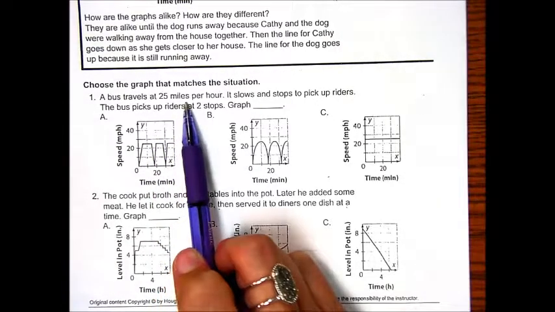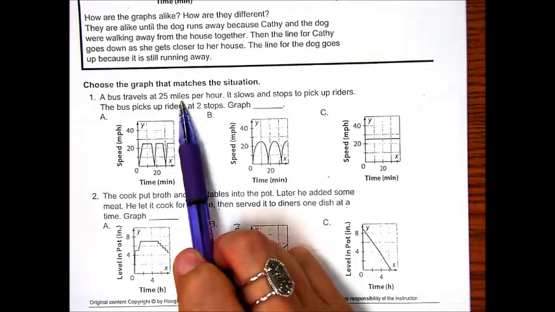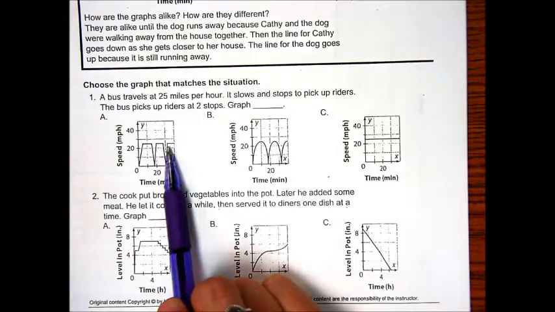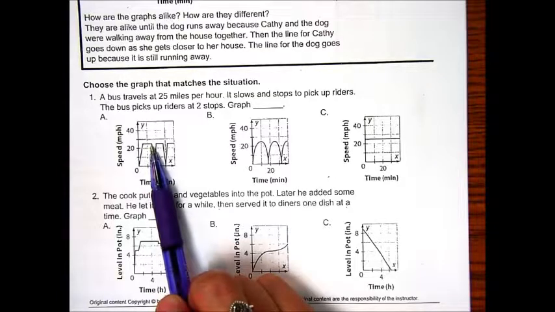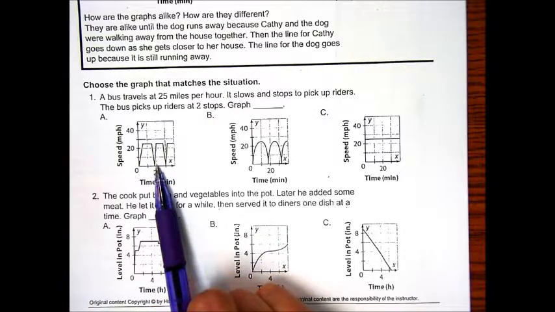I think with them highlighting that this was an important number that the bus was traveling at, A would be more appropriate than B, because A at least shows that when the bus gets up to speed, it goes 25 miles an hour for a bit before slowing down to stop and pick up riders.